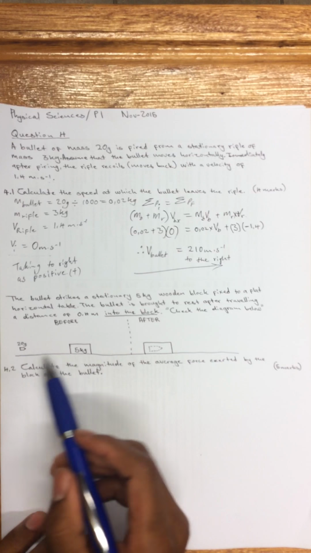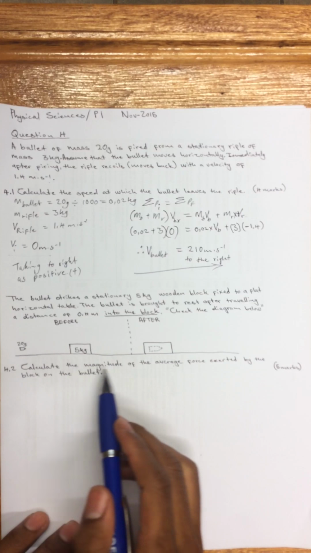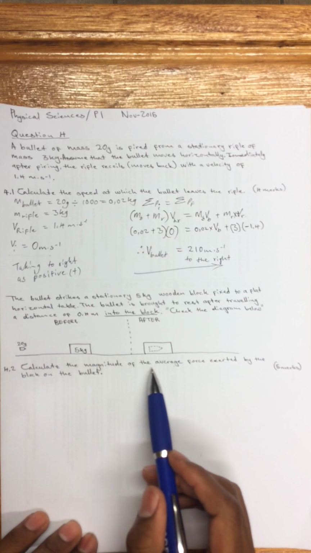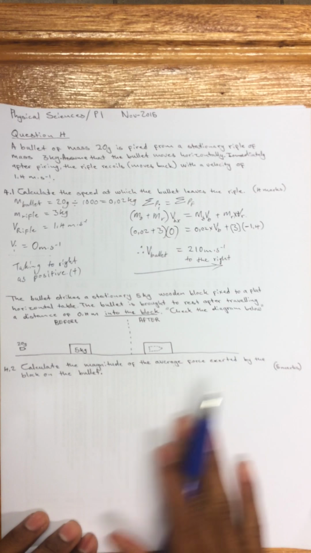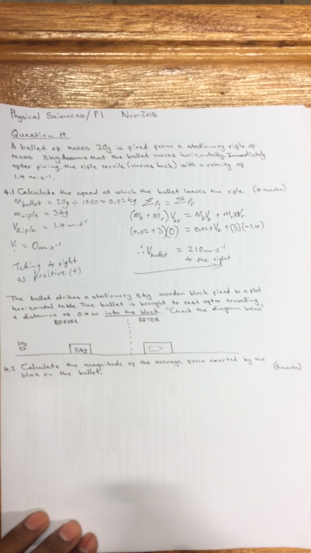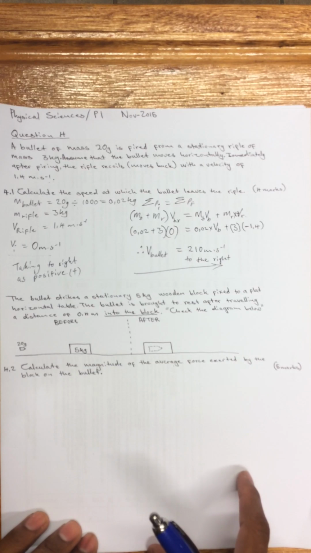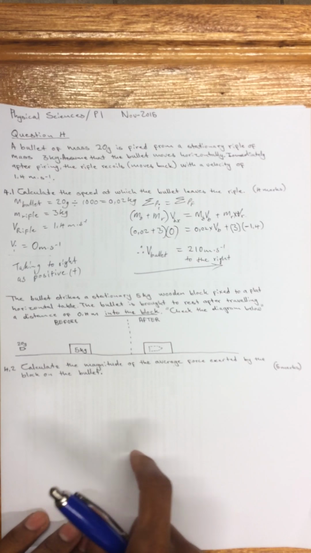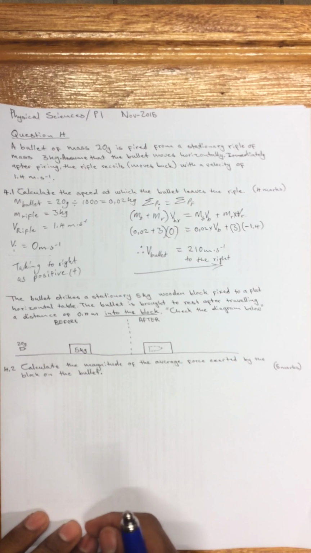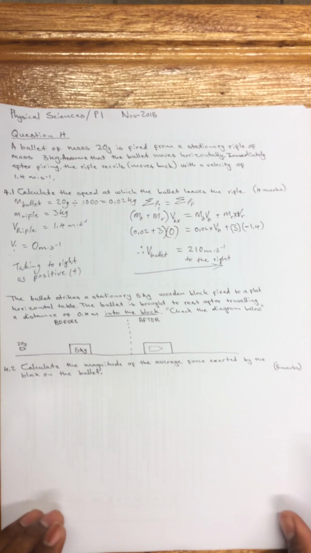With reference to this diagram, we must calculate the magnitude of average force exerted by the block on the bullet. Now remember Newton's third law. If body A exerts a force on body B, B will also exert a force on body A, equal in magnitude, but opposite in direction.